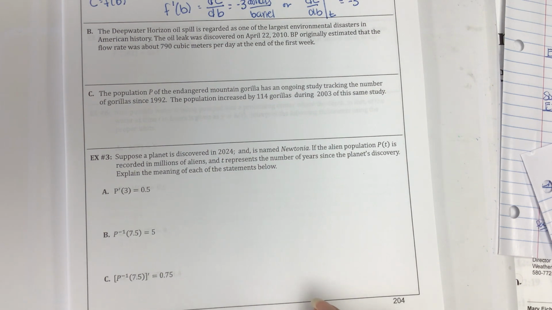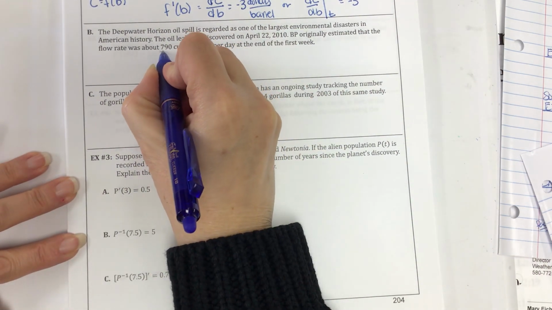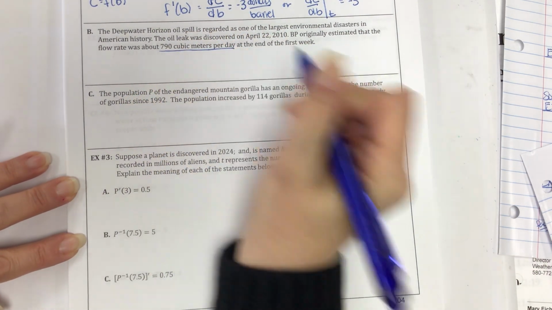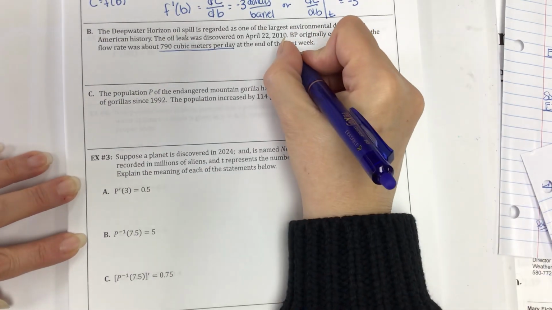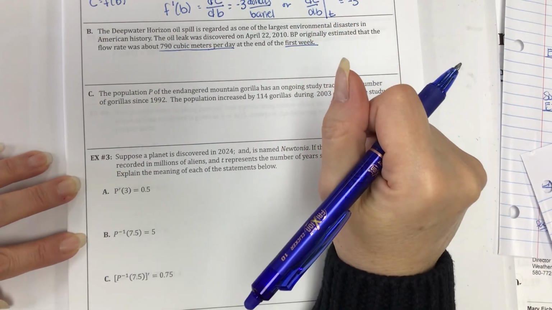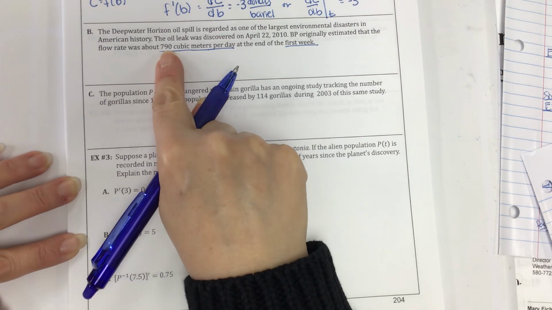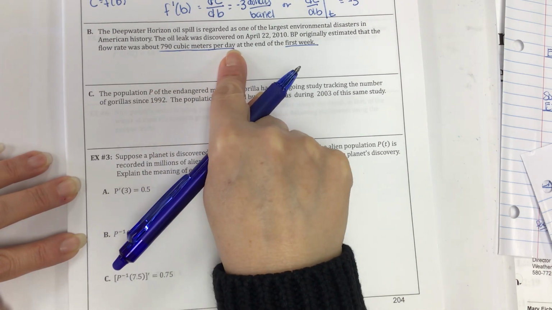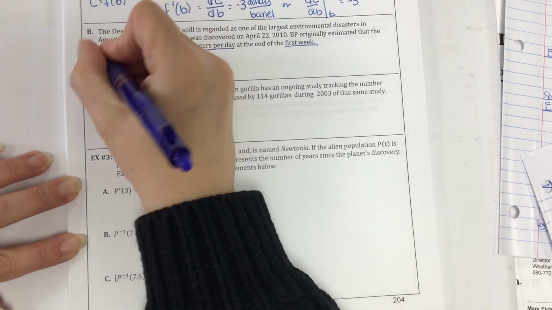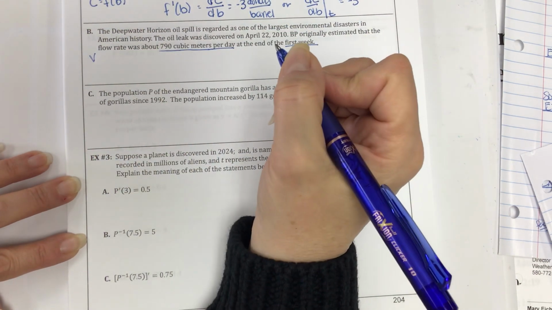Looking at B, the Deepwater Horizon oil spill is regarded as one of the largest environmental disasters in American history. The oil leak was discovered on April 22nd, 2010. BP originally estimated that the flow rate was about 790 cubic meters per day at the end of the first week. So if we're talking about 790 cubic meters per day, we're talking about a volume. Do you agree with that?